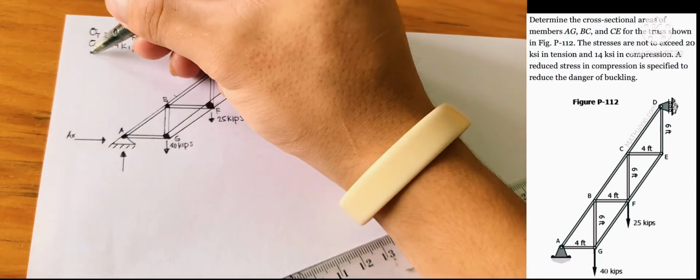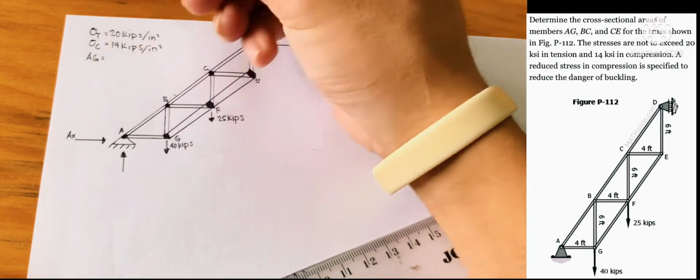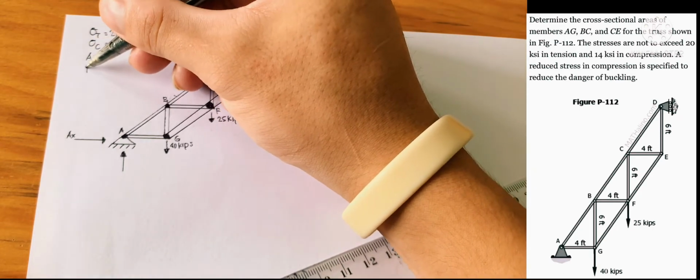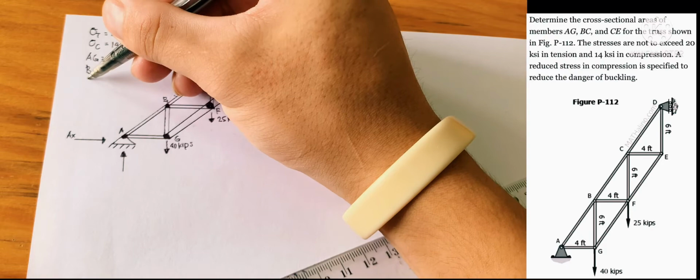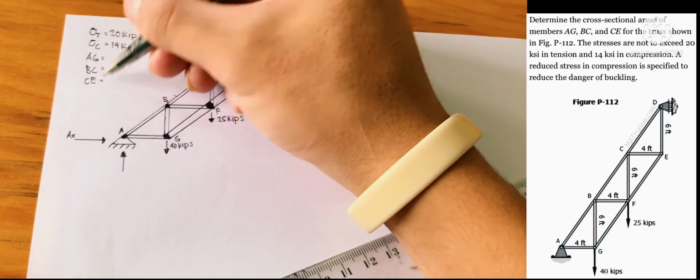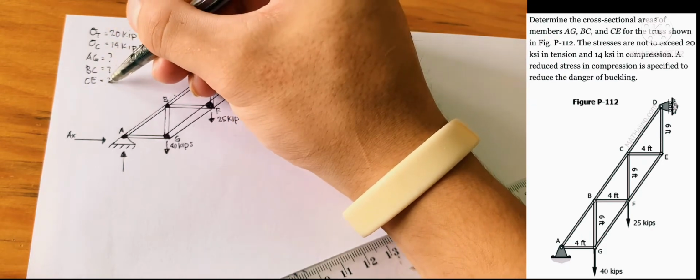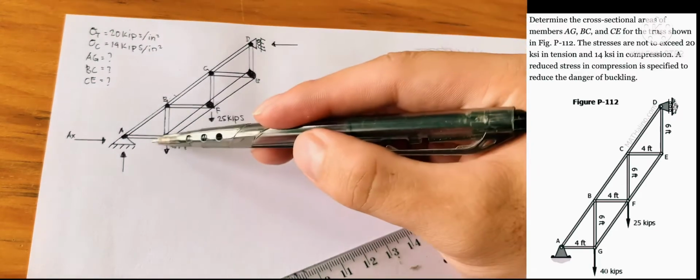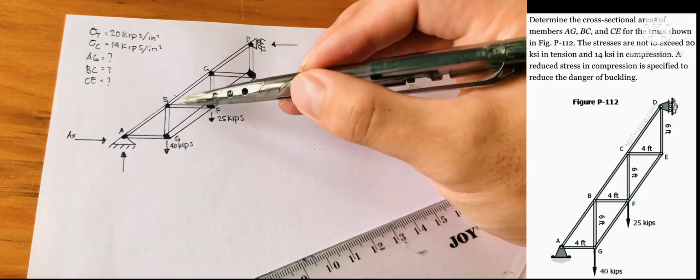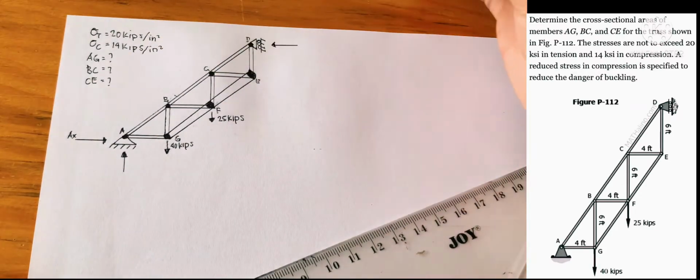So, the missing members are AG, BC, and CE. There are nodes. First, we need to make sure that our supports are right.